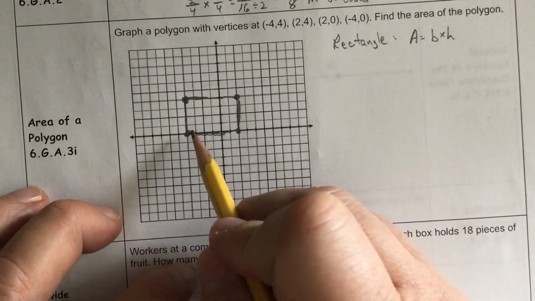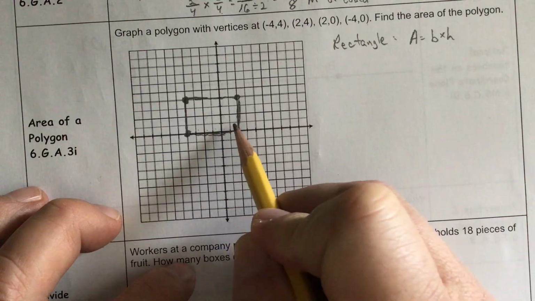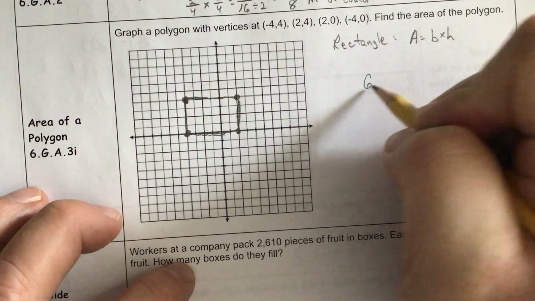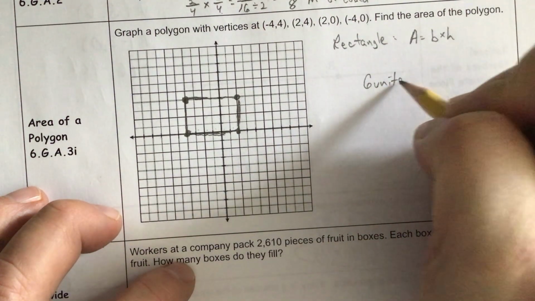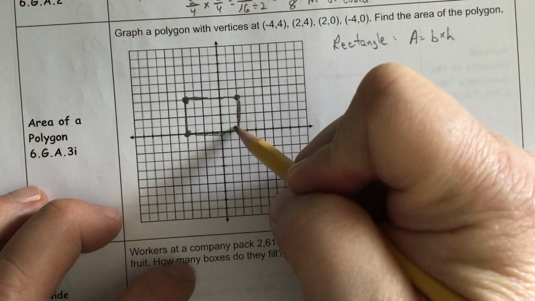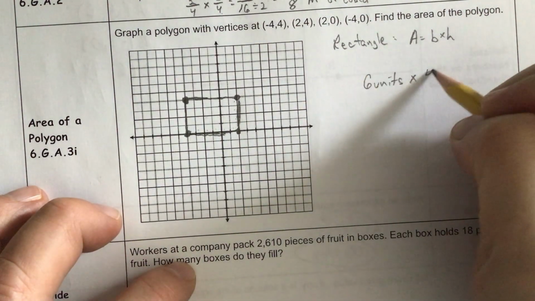So base times height, we go 1, 2, 3, 4, 5, 6 units times 1, 2, 3, 4 units.